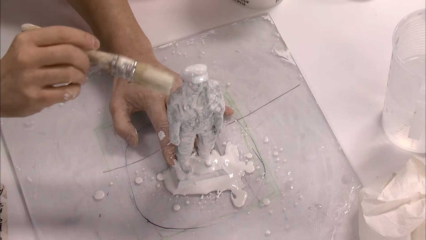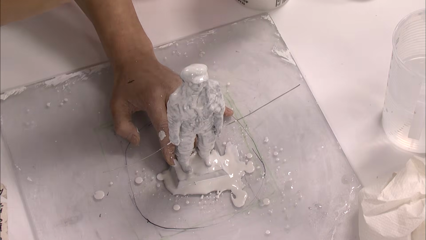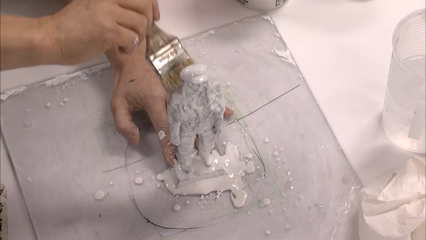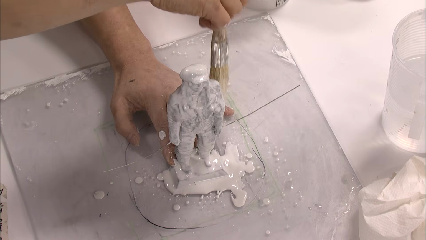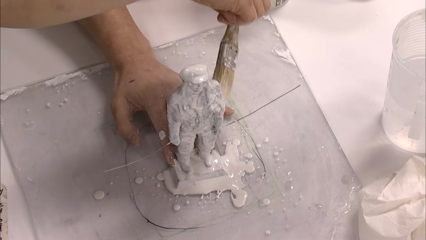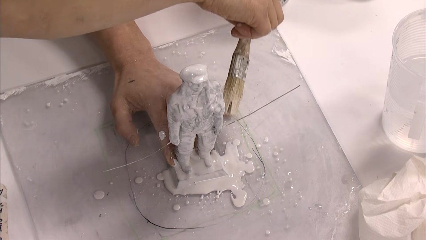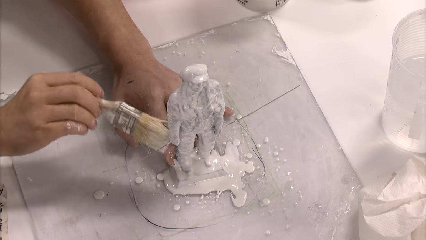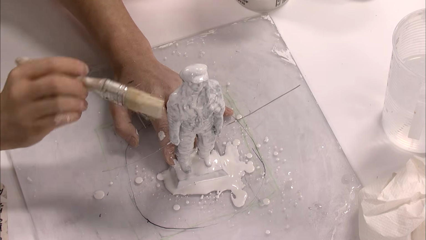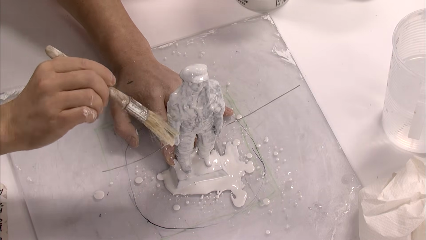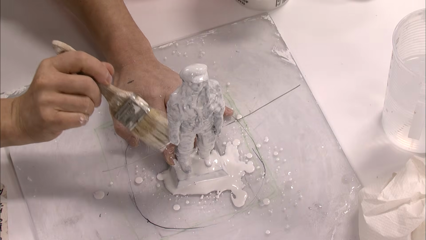When you apply this first coat, please ensure that the whole surface is well covered, so you don't miss any surface. Let's see.